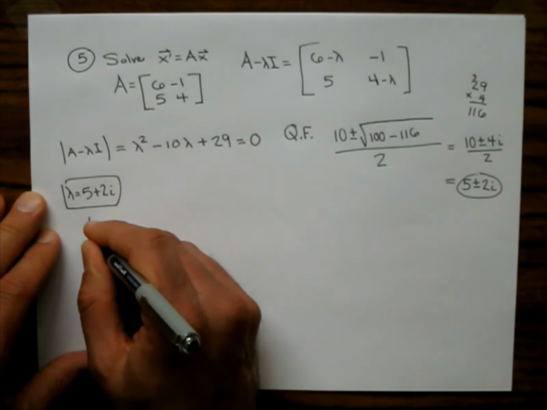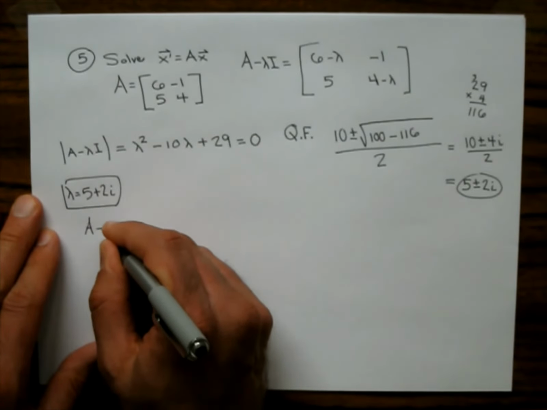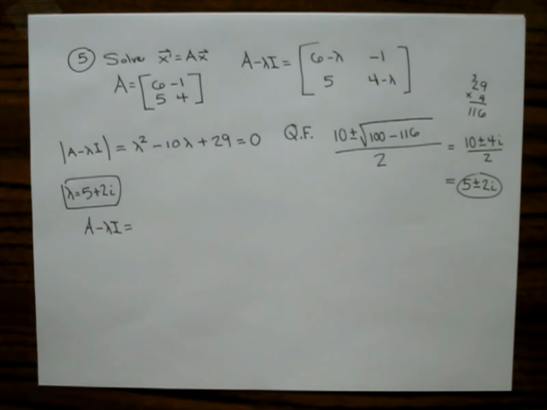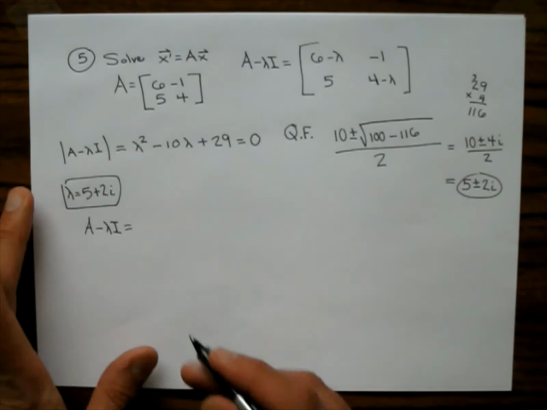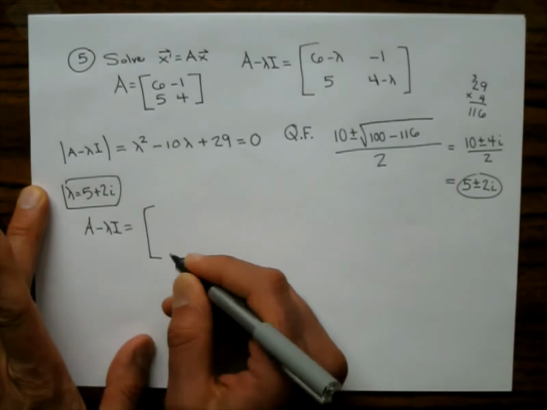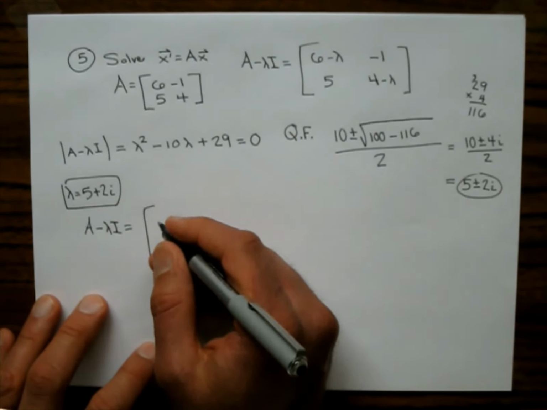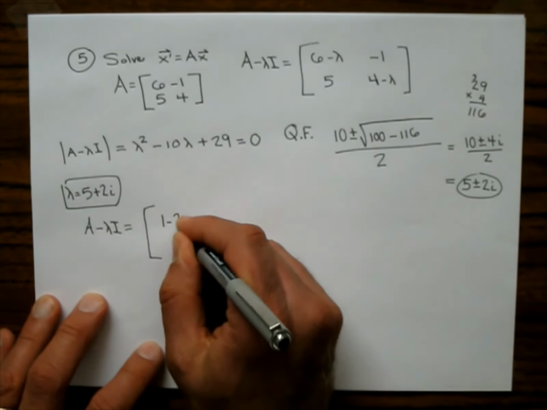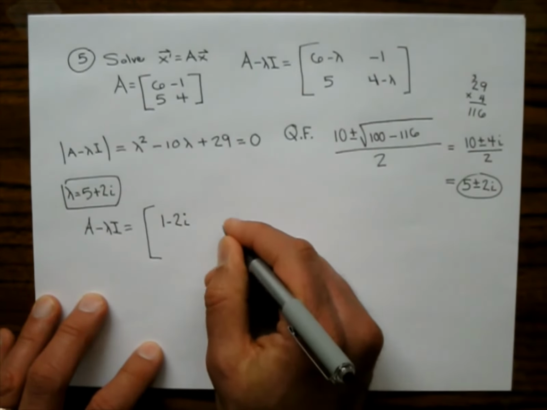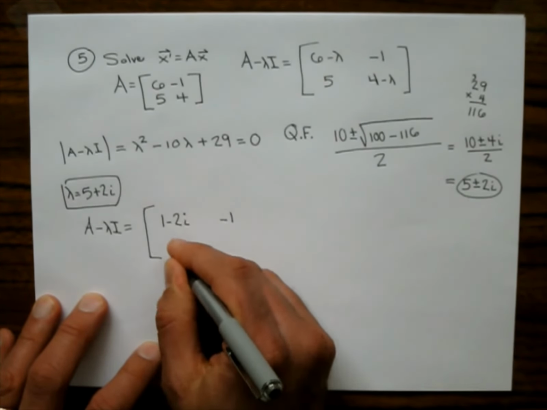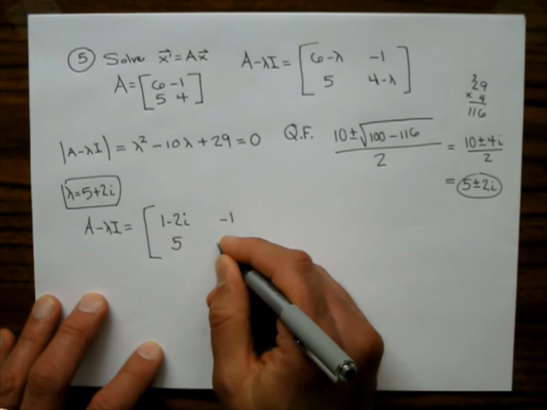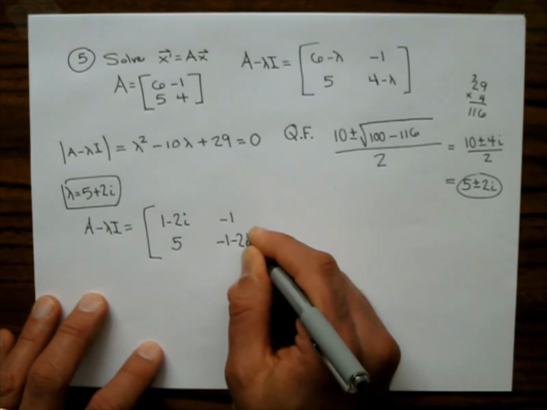Let's go ahead and see what A minus lambda I is, and we plug them in. Now I know we're doing some imaginary numbers, and that gives some people a headache, but let's see what we get. We get 6 minus this, so that's going to give me 1 minus 2i right here. Then I have a -1 and a 5, and then I have 4 minus this, which gives me -1 minus 2i.